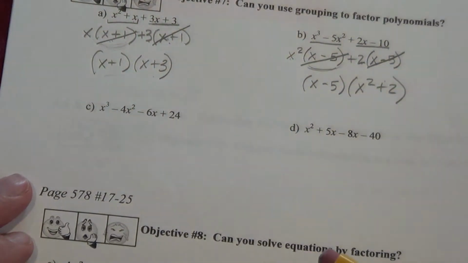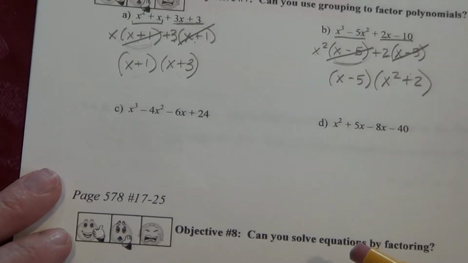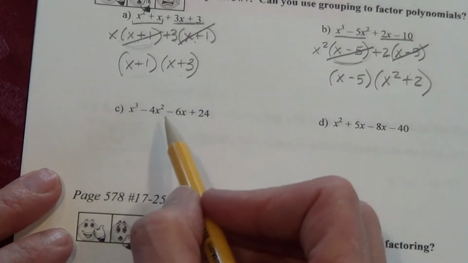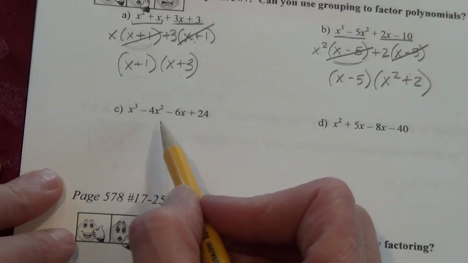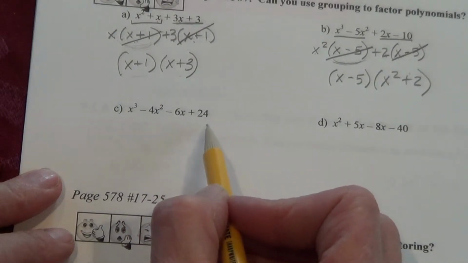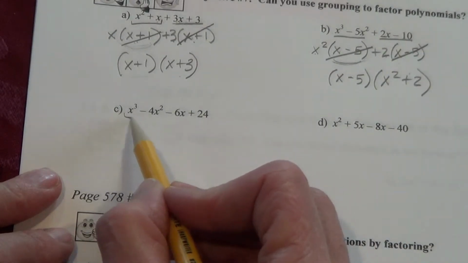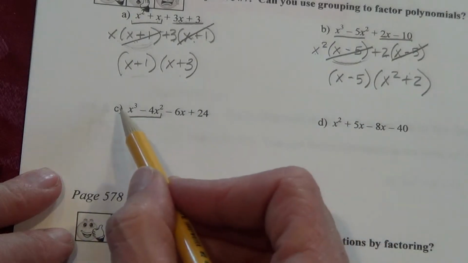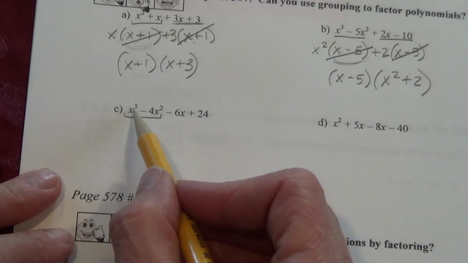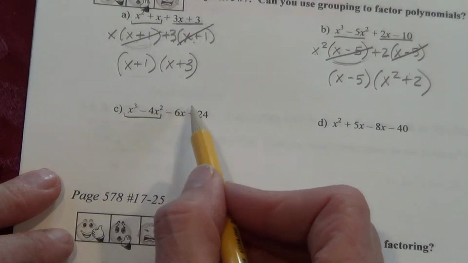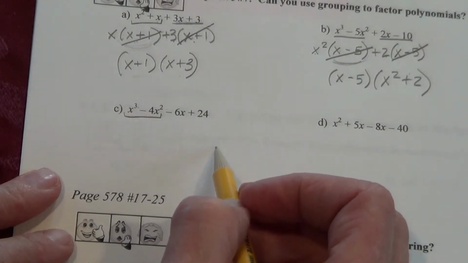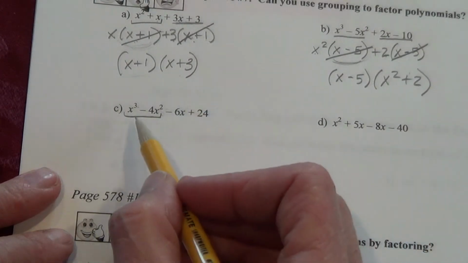Next problem. I have x cubed minus 4x squared minus 6x plus 24. I underline the first two. The reason I did read that was to make sure that it was in standard form, descending order on the exponents. That's always best to do when you're factoring.